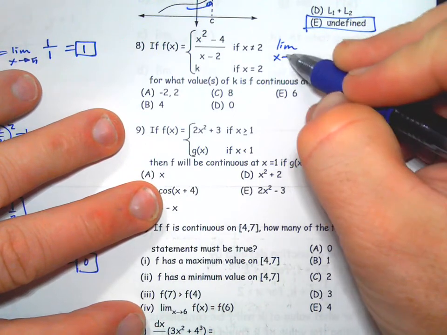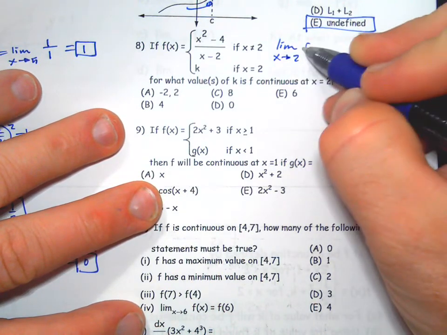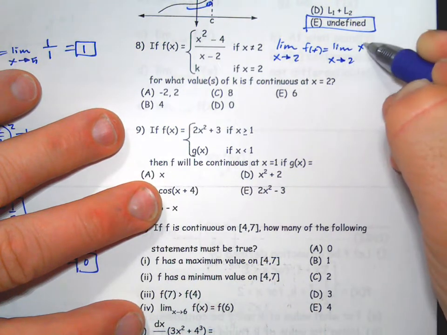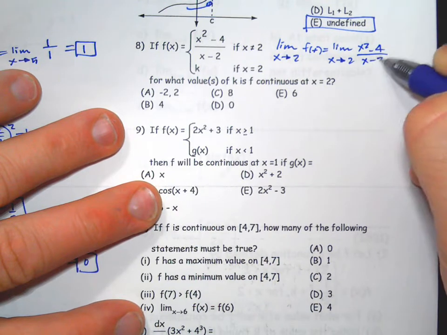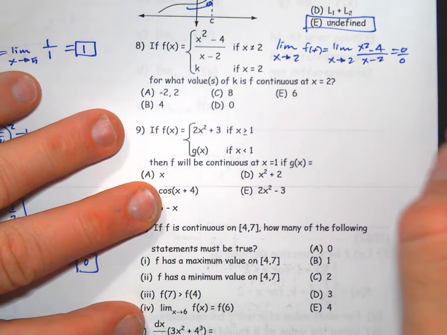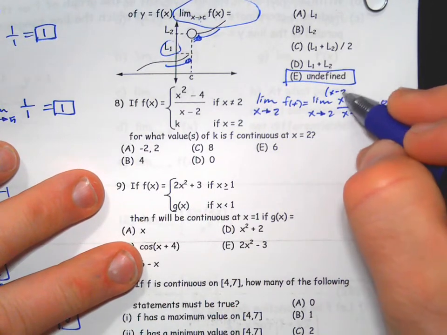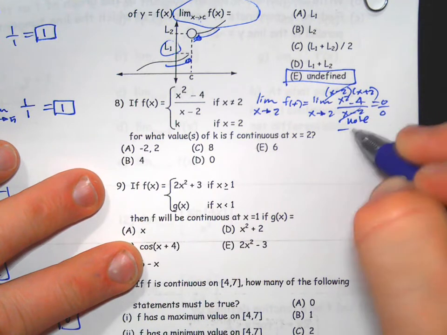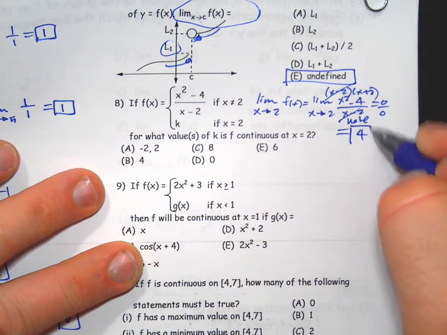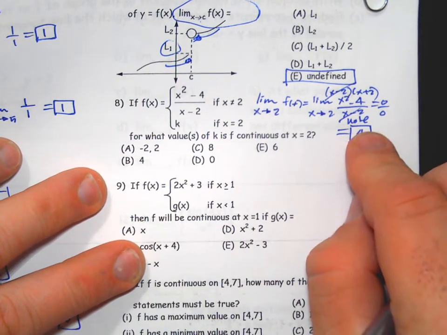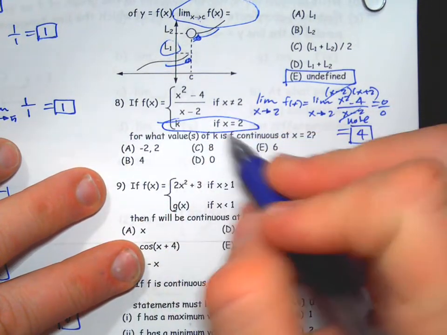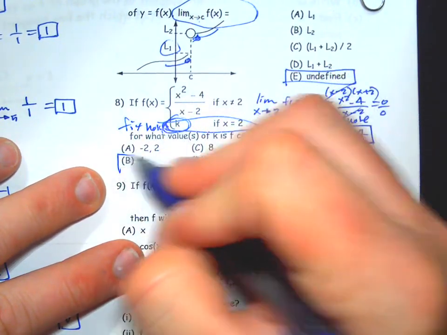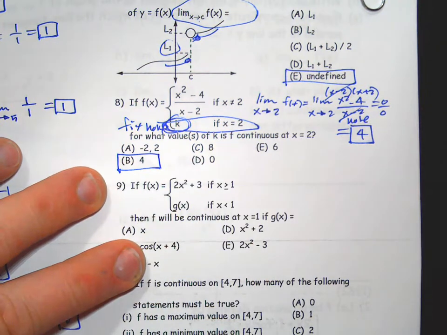So the limit as x approaches 2 of f of x is the limit as x approaches 2 of (x squared minus 4) over (x minus 2), which gives you 0 over 0, indeterminate form. But that might be a hole, right? Factor the top, factor the bottom, and we figure out there's a hole in the graph. So if we plug 2 in, there's a hole, but this is what the function is going towards, which means the value at x equals 2 to plug the hole, fix the hole, would have to be k equals 4. So there's the work you could show.